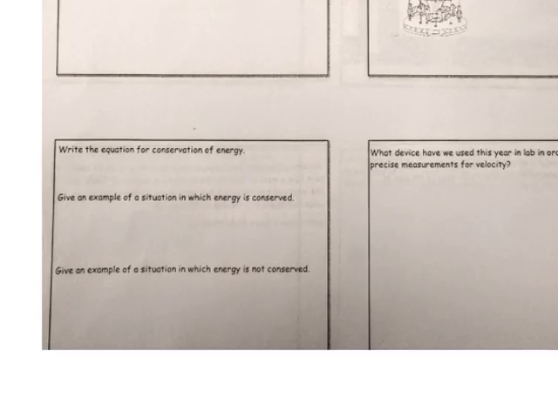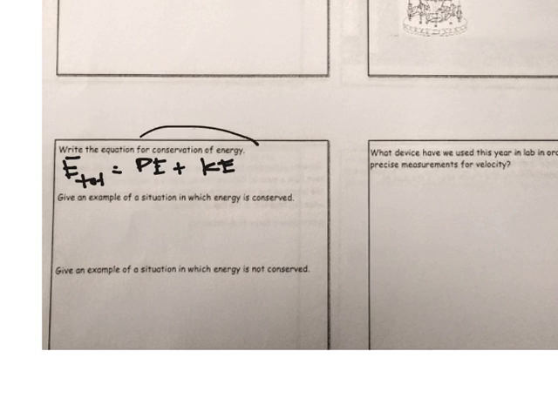Alright, the equation for conservation of energy is total energy equal to the potential energy plus the kinetic energy. When we're talking about a situation in which energy is conserved, it means that this will stay the same no matter what. Even as energy changes, it will totally stay conserved.